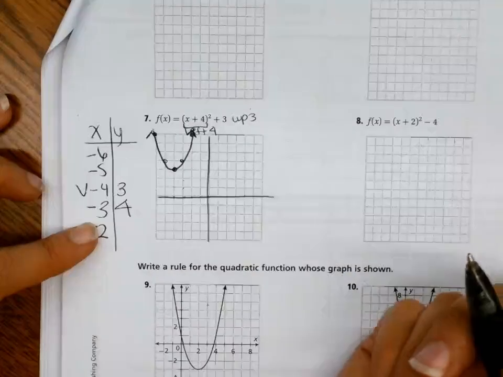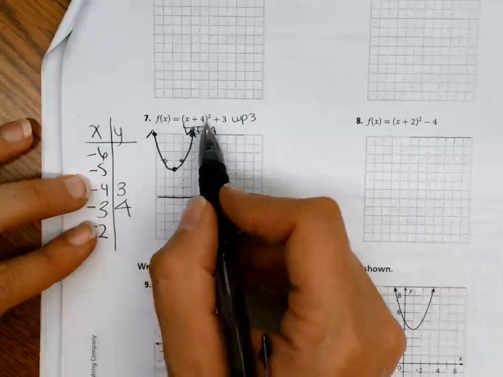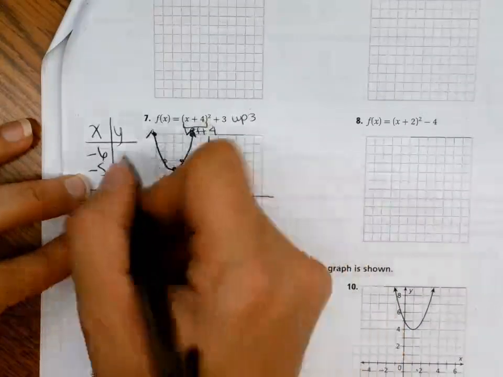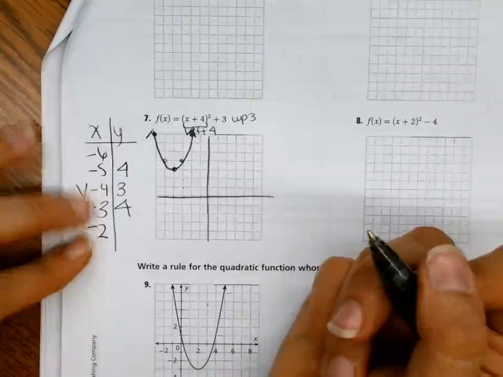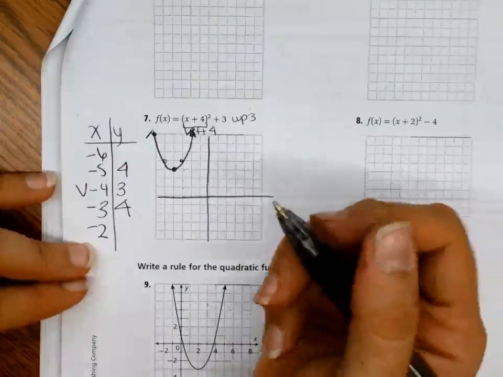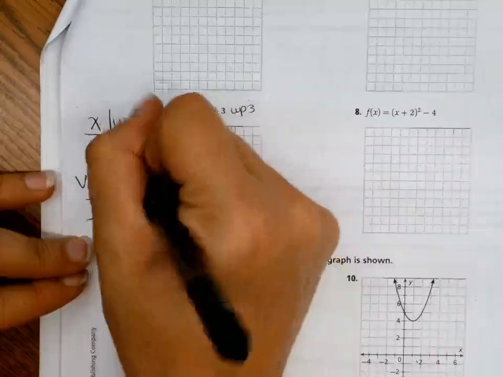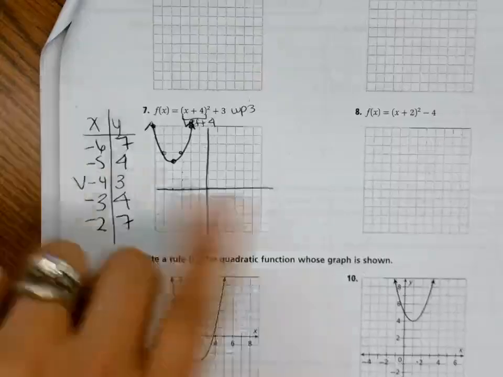Checks out. Negative 5 plus 4 is negative 1. Negative 1 squared is 1. 1 plus 3 is 4. Negative 2 plus 4 is 2. 2 squared is 4. So that's the points that you should have, and you plot them.